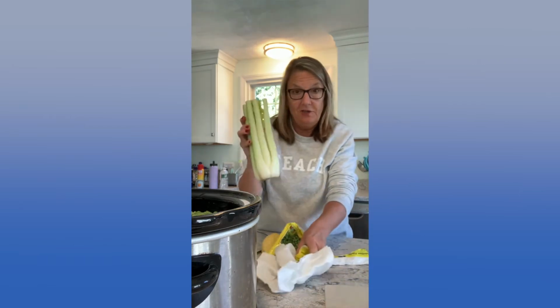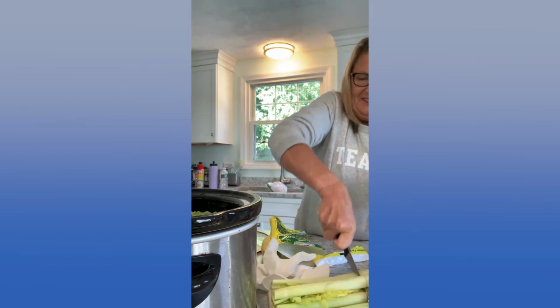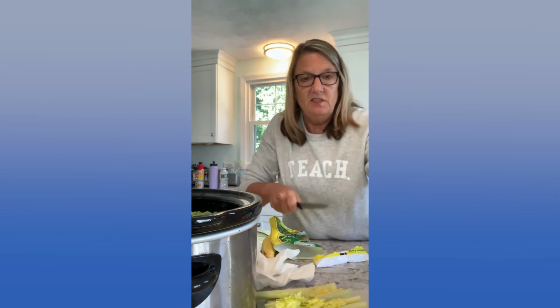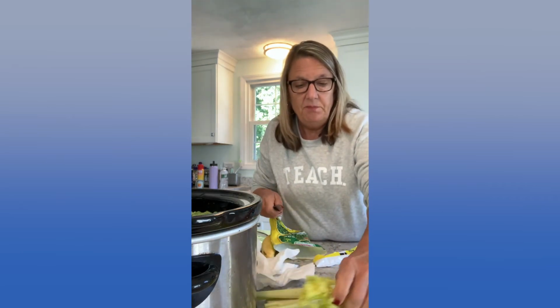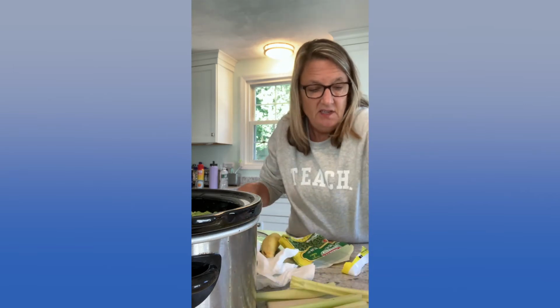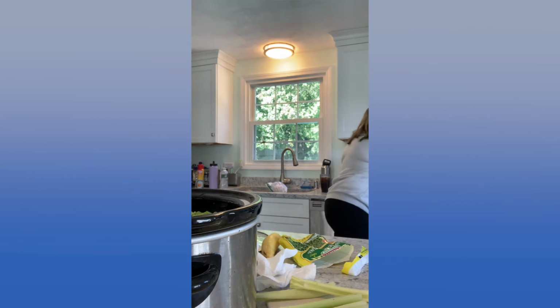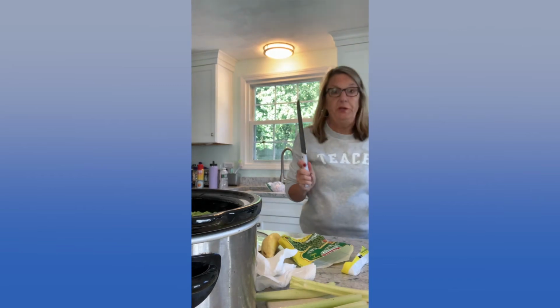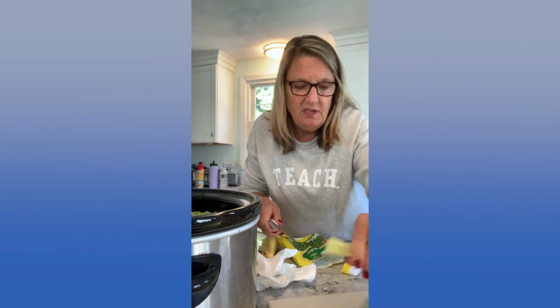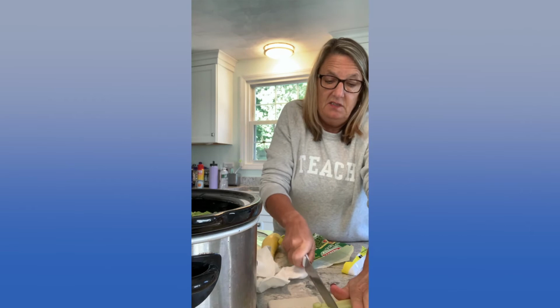Okay, and good old celery, right? So celery is really hard to chop, but in the soup, just like the carrots, it's going to get nice and soft. I need a bigger knife. It's going to get nice and soft, and that's how you're going to know it's done partially. So I'm going to cut it up.